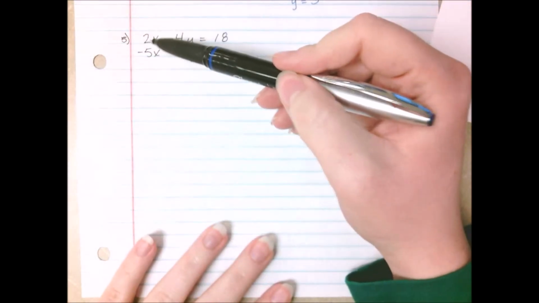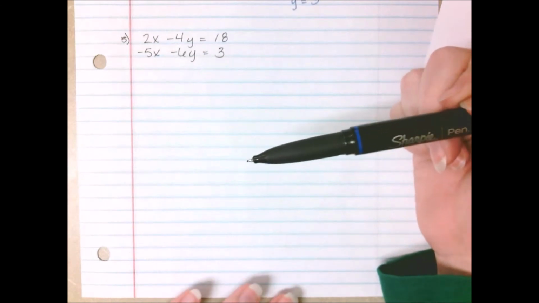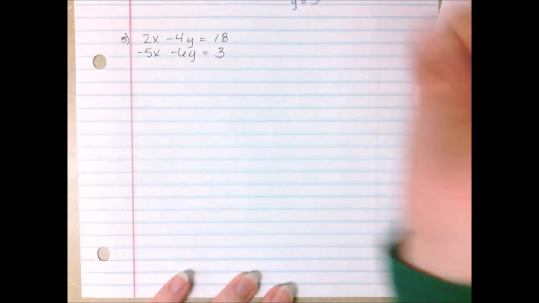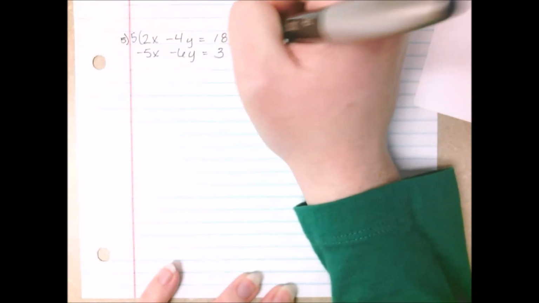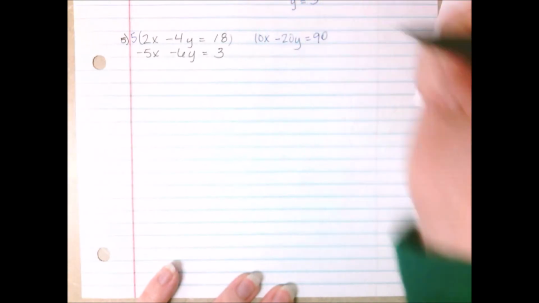Common multiple of 2 and 5. So I'm looking for the smallest number that's divisible by both 2 and 5. In this case, I'm looking for 10. So to get 2x to be 10x, I need to multiply my whole first equation by 5, which will leave me with 10x minus 20y equals 90.